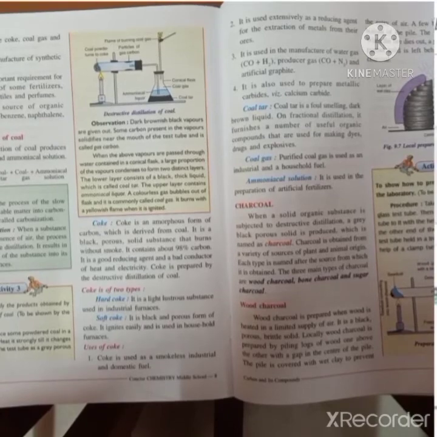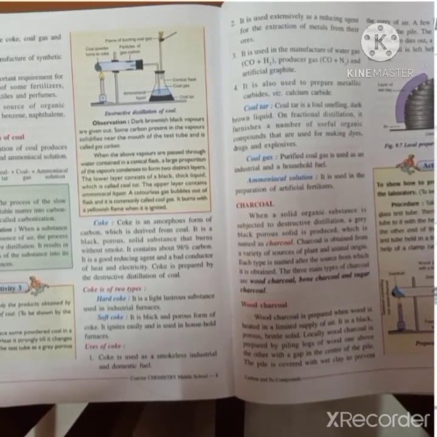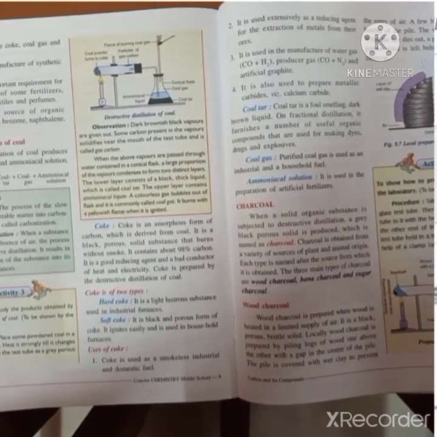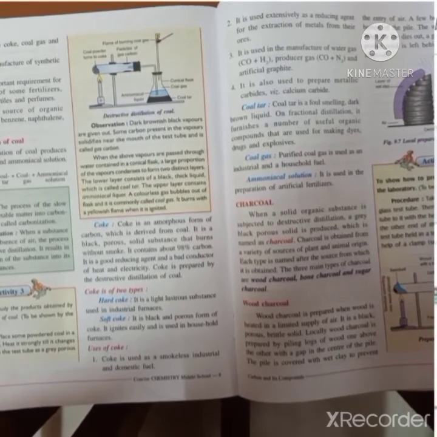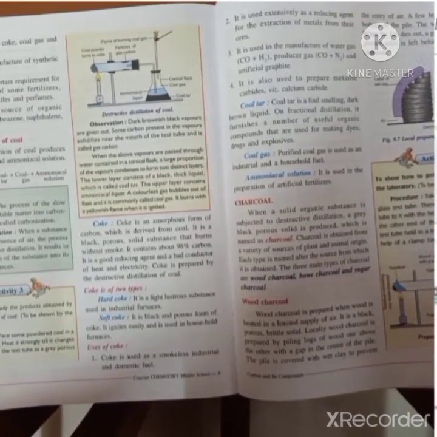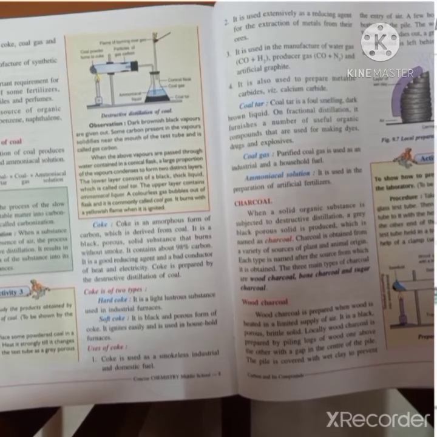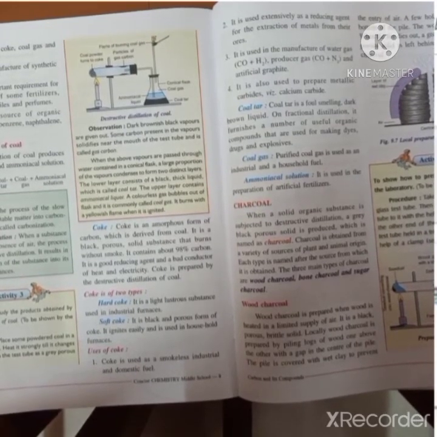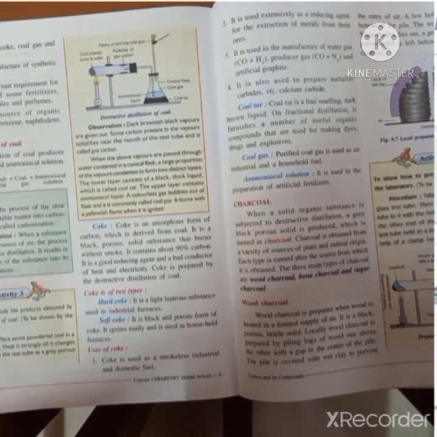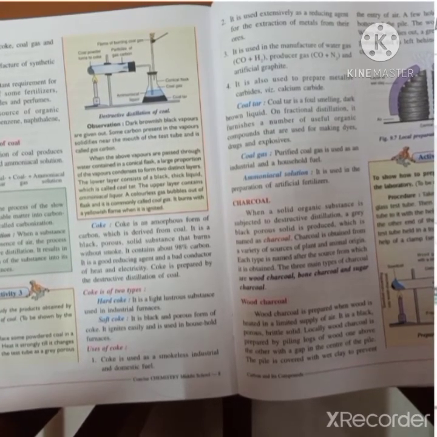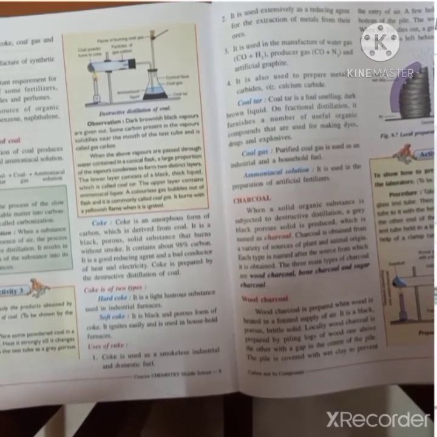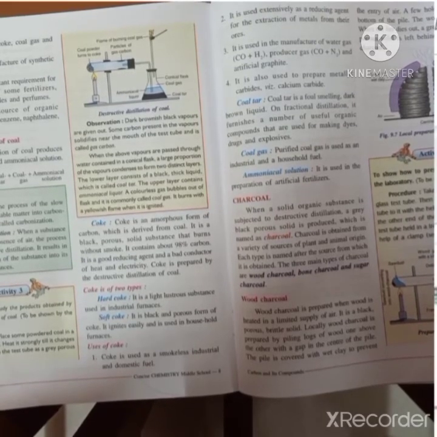Now we will talk about coal tar. You saw that it was produced in the destructive distillation of coal. It is a foul smelling, dark brown liquid. On fractional distillation, it yields a number of useful organic compounds used for making dyes, drugs and explosives. Then coal gas: purified coal gas is used as an industrial and household fuel. And ammoniacal solution is used as fertilizers.